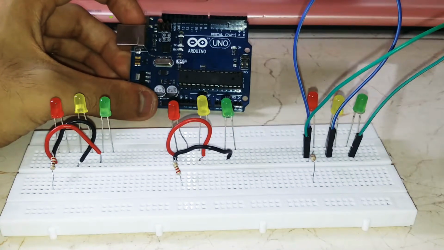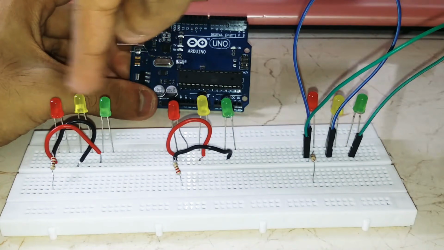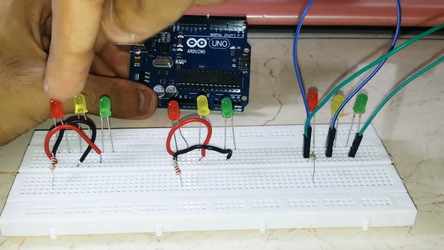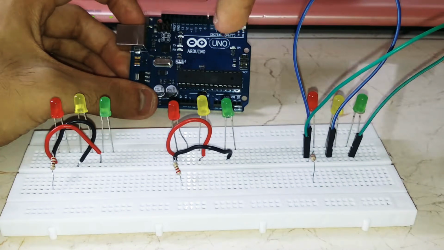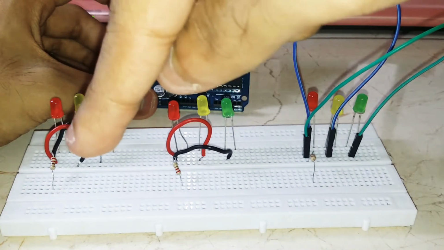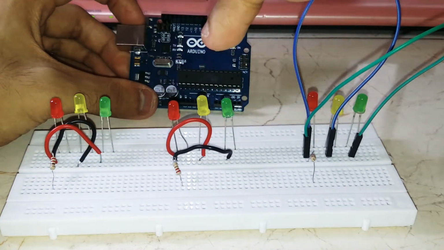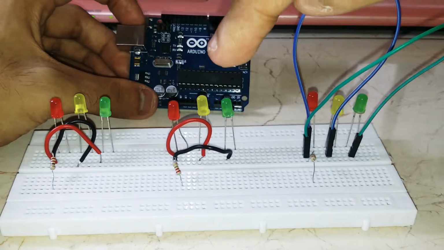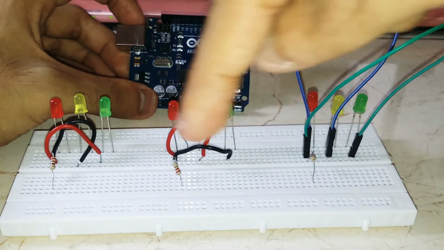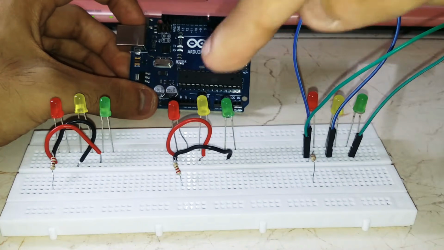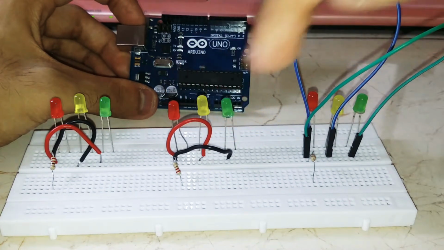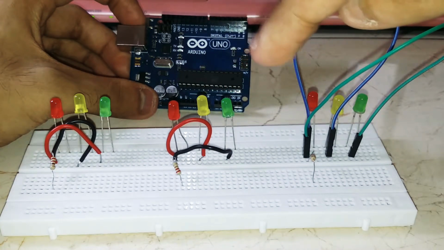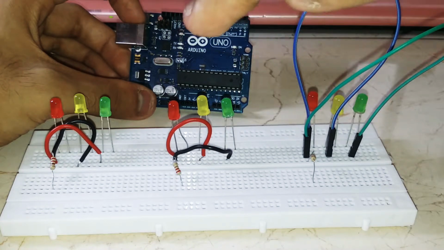For example, if I take these three LEDs as a set, all these three LEDs' positive terminals will be connected to the 10, 9 and 8 ports. That means the positive of the red LED will be connected to pin 10, the positive of the yellow LED will be connected to pin 9, and the positive of the green LED will be connected to pin 8. So follow these steps for the next two sets as well and connect the positive of all these three LEDs respectively to pins 7, 6 and 5, and 4, 3 and 2 of this digital port.